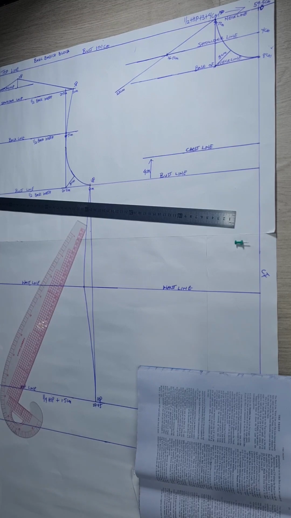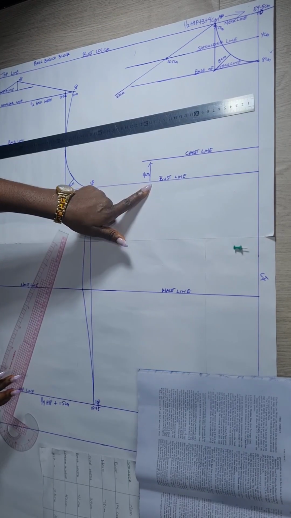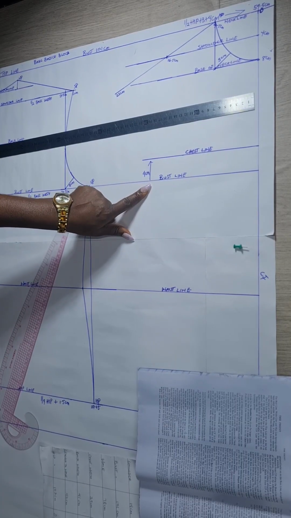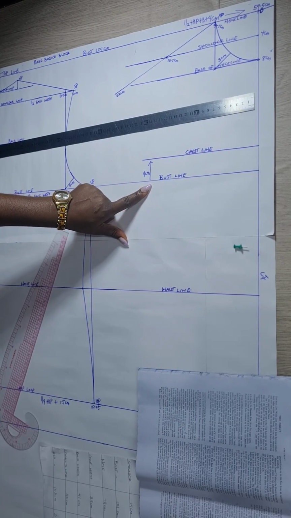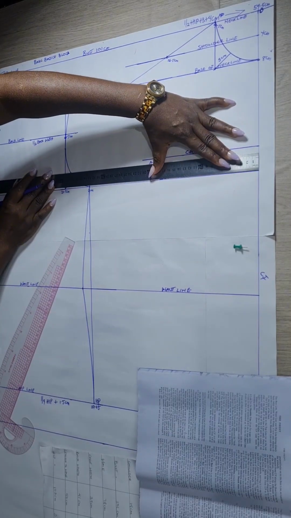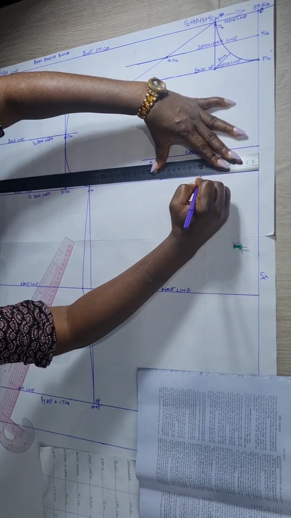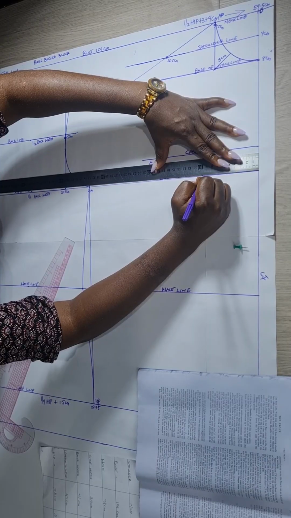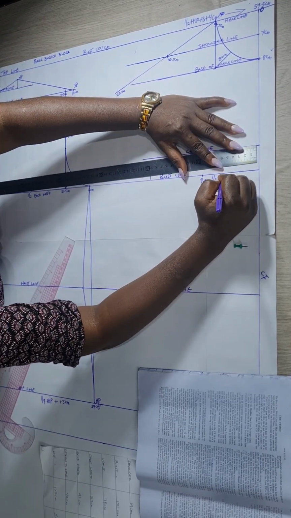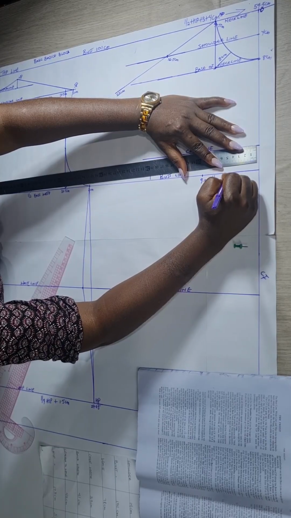On the bust line, measure 1/4 chest measurement from the CF. On the bust line, I'm to measure my chest width divided by 4. My chest width is 39. 39 divided by 4 is 9.75. So on my bust line, I measure 9.75, which is 1/4 chest width.